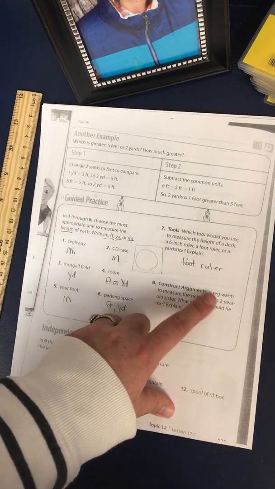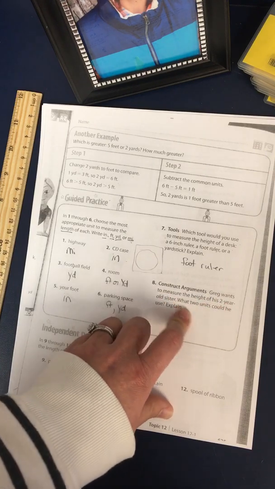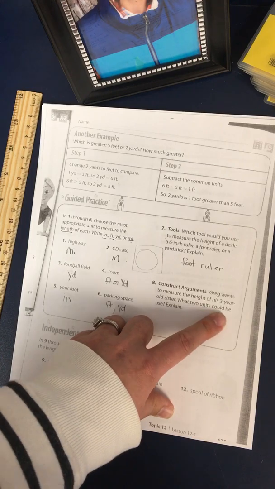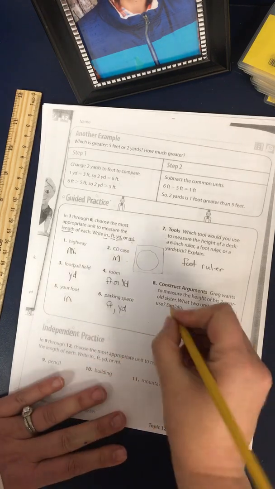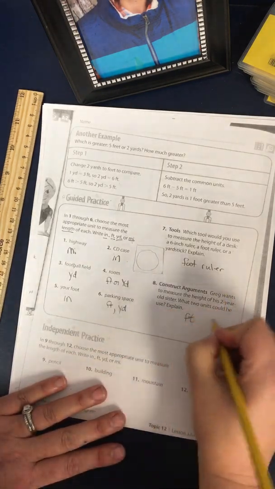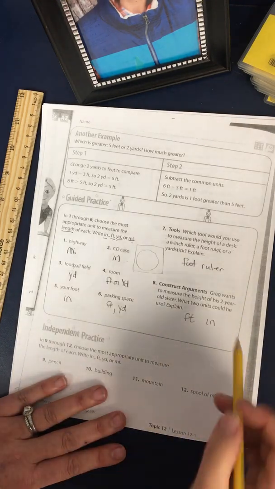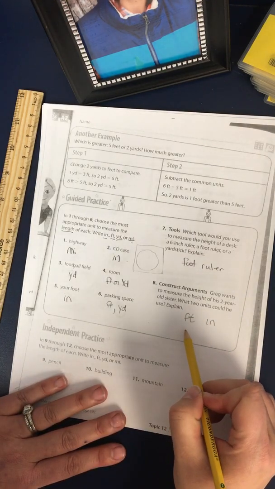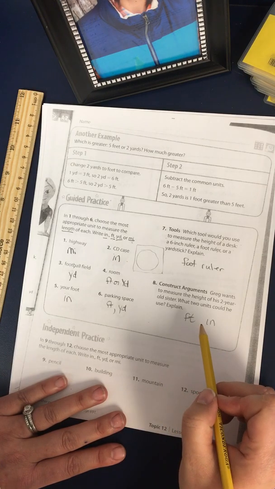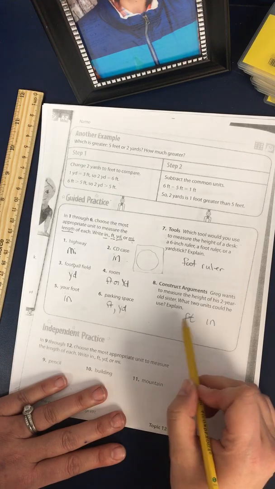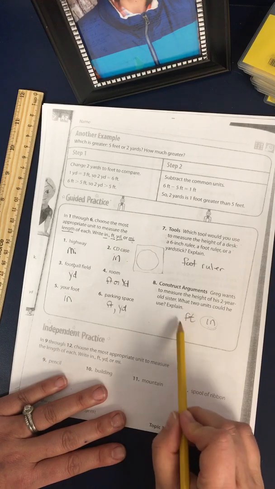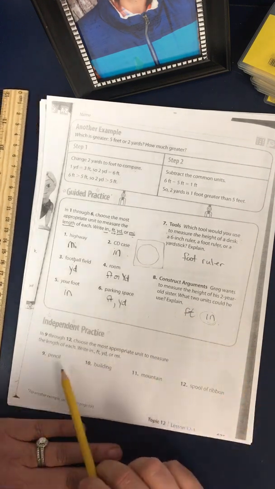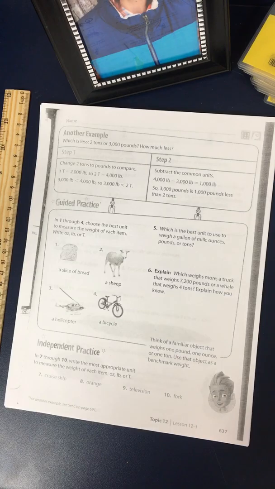Construct arguments. Greg wants to measure the height of his 2-year-old sister. What 2 units could be used? Think about when you go to the doctor and they measure you for your height. What 2 units? Probably they do feet and what? Inches. Yards would be, for a 2-year-old little girl, almost their size, especially if they're on the small side. And inches are going to give you that exact amount. So they're going to go up as many feet as they can, and then 2 inches. Down here, you're going to do the same on 9 through 12.